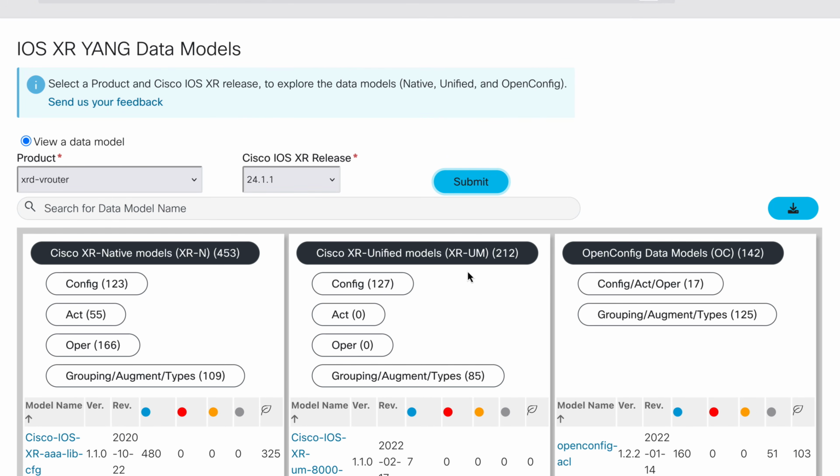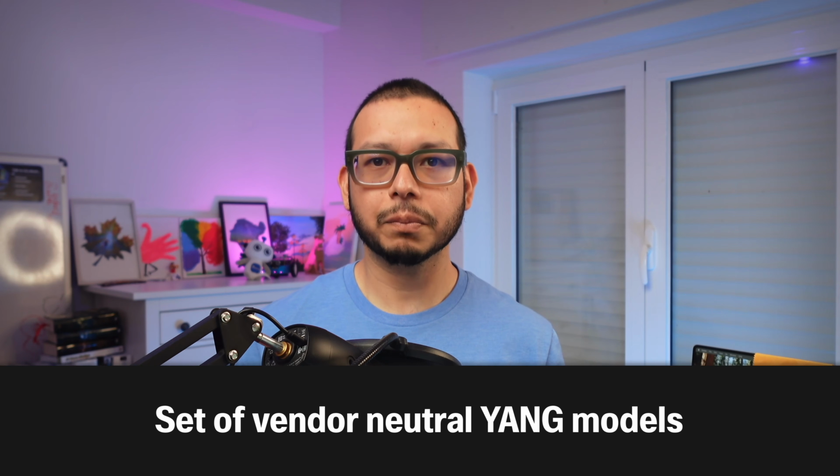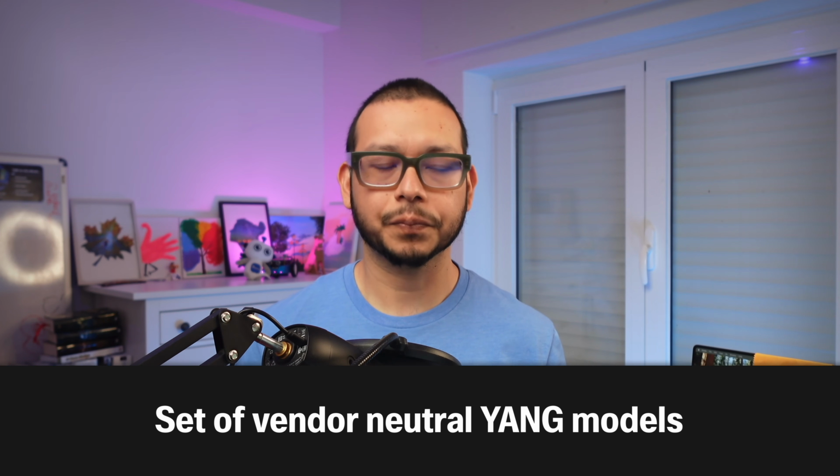So which one to pick? Something I knew was important for my use case is that my tools can be used with many platforms, not only XR. So I picked OpenConfig. OpenConfig is a set of vendor-neutral YANG models for network devices.